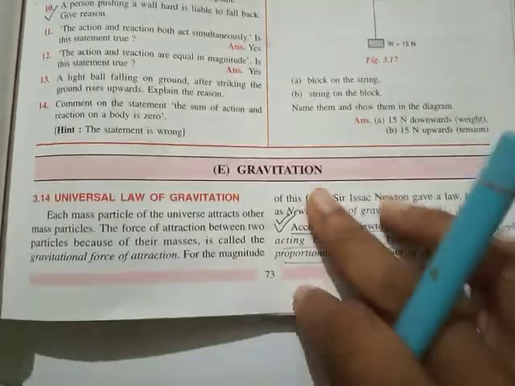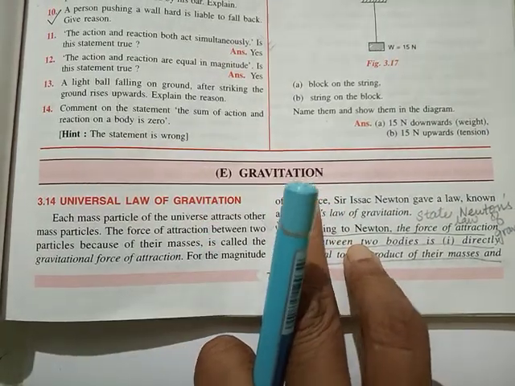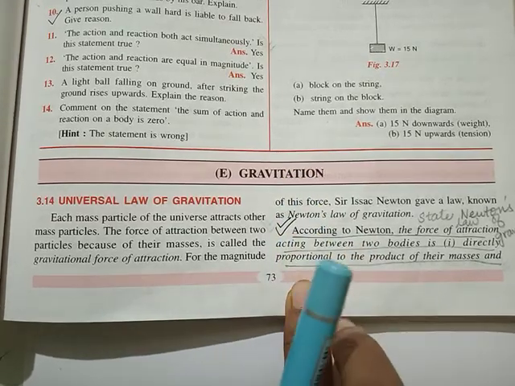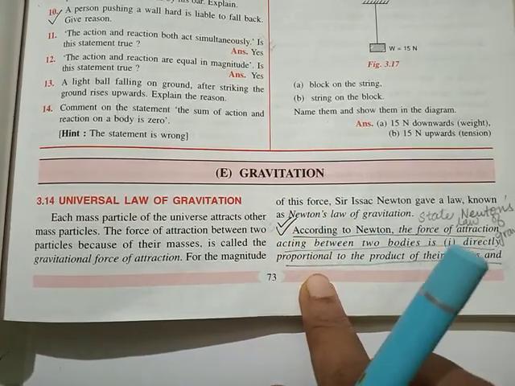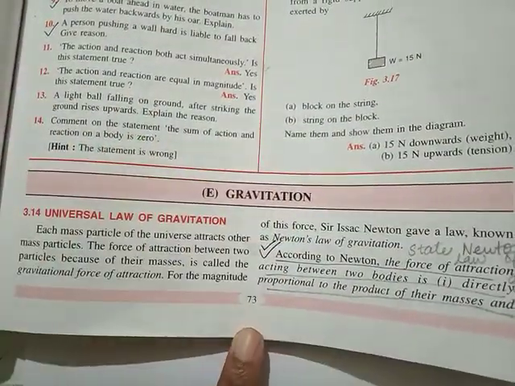Today we'll continue with part E of this chapter, gravitation. In the previous video, I just started a bit, but there is quite a lot more to study. So today I'll be explaining all that.